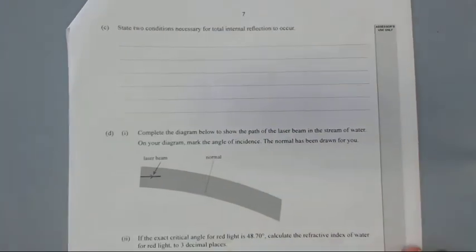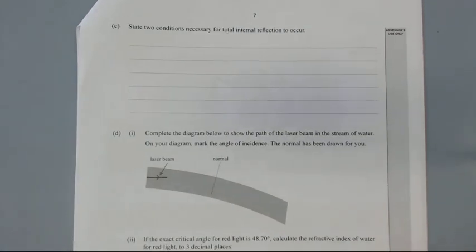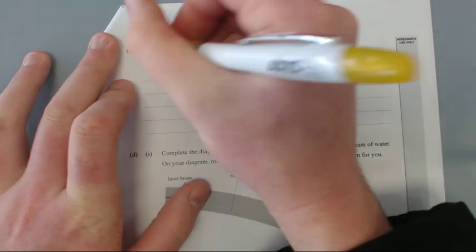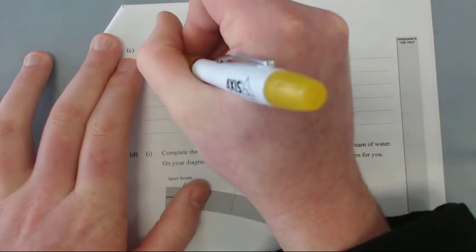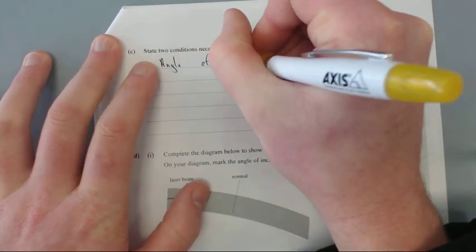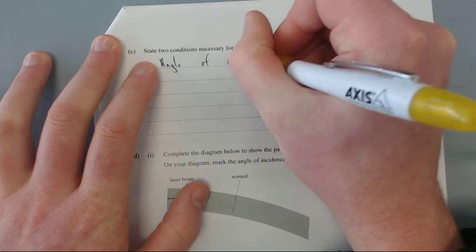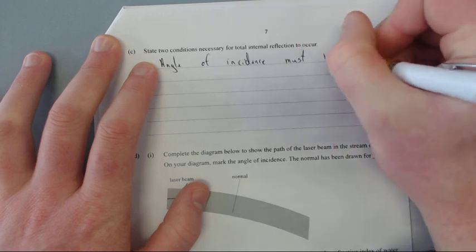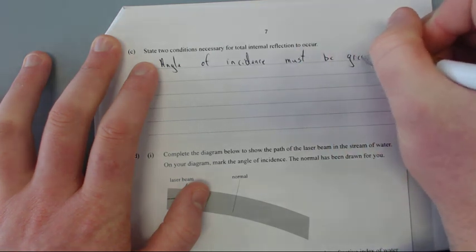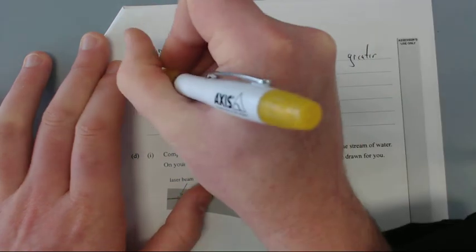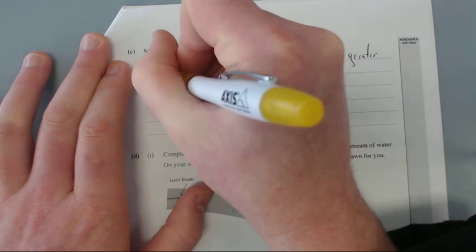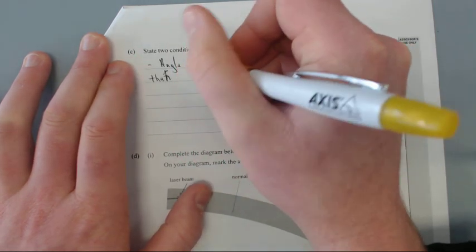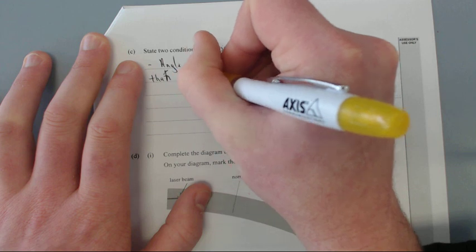State two conditions necessary for total internal reflection to occur. Condition 1 is the obvious one: the angle of incidence, the angle coming in, must be greater than the critical angle.